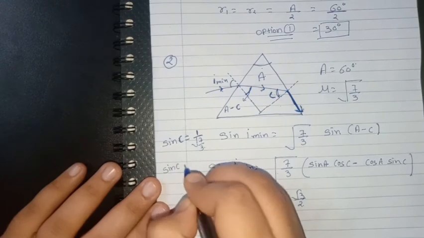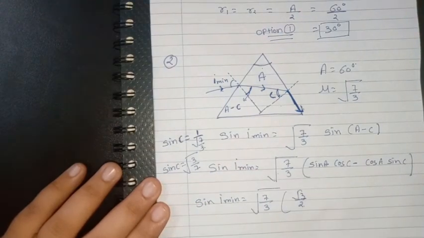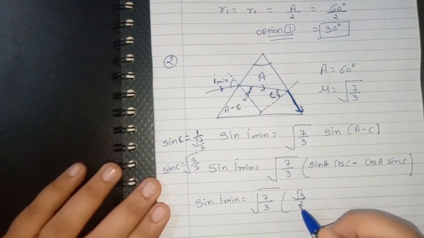So sine C is equal to under root 3 by 7.